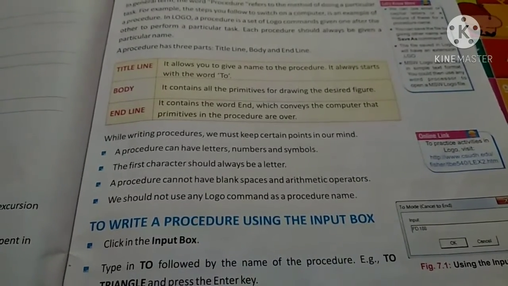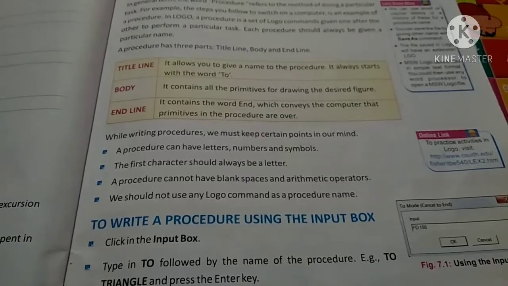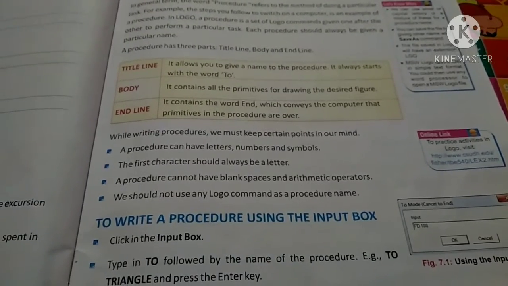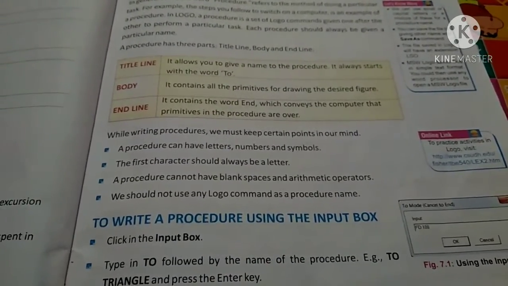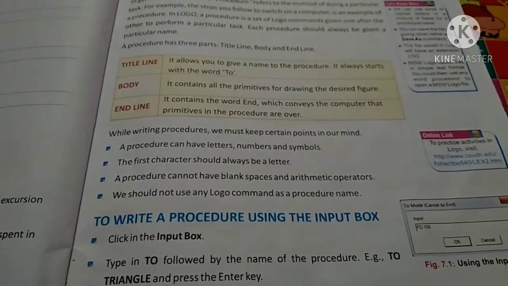The first character should always be a letter. You will not enter the first character as a number or a symbol. It should always be a letter.